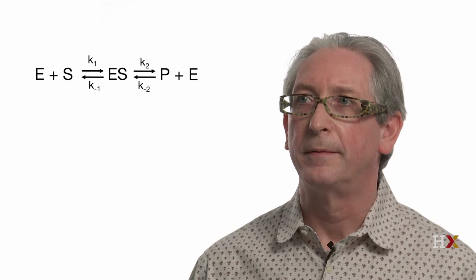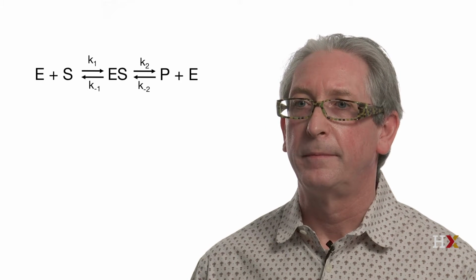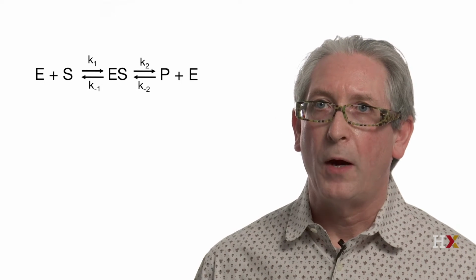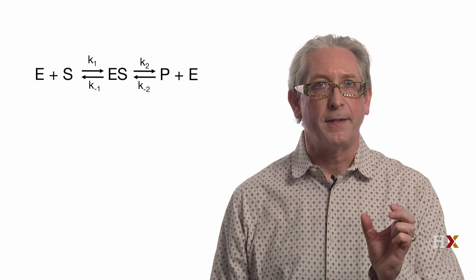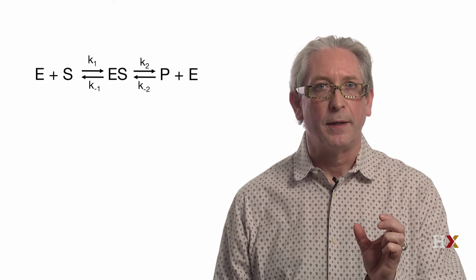What about the last step in the model? Is that reversible as well? Well, yes, this second step of the reaction is reversible. However, you have a very good point, because our study of kinetics is during the early phases of the reaction.